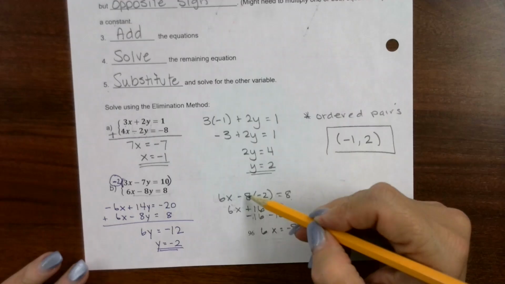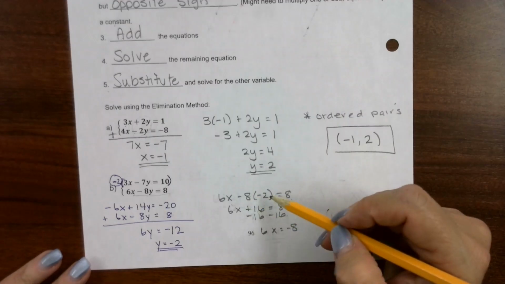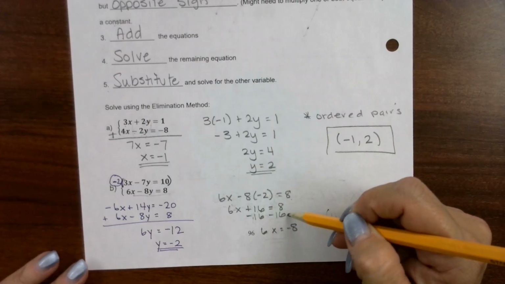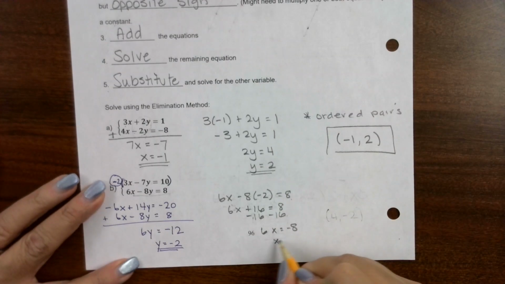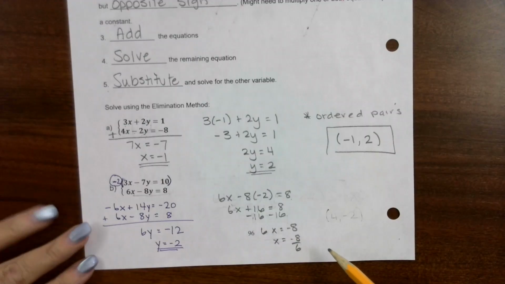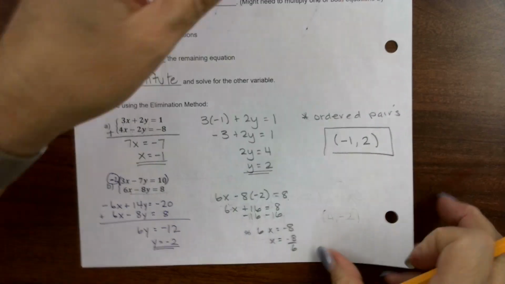So this becomes a positive 16, so I have to subtract 16. I get negative 8, so I have x equals negative 8 over 6. And that reduces. Okay, so now what we're going to do is add on to this just a little bit.